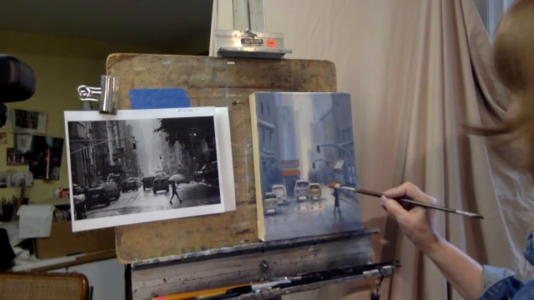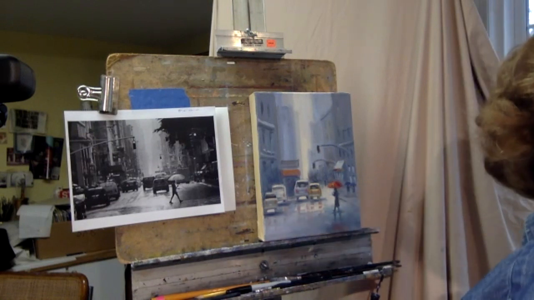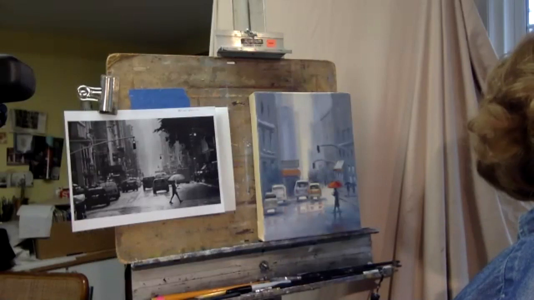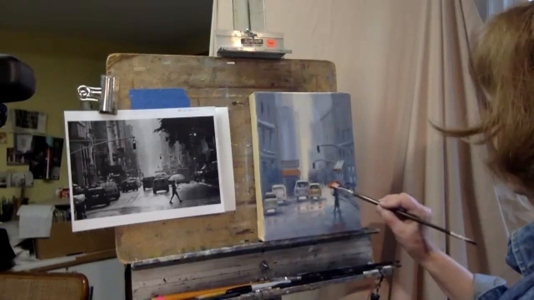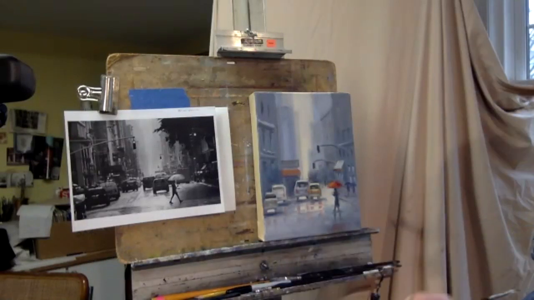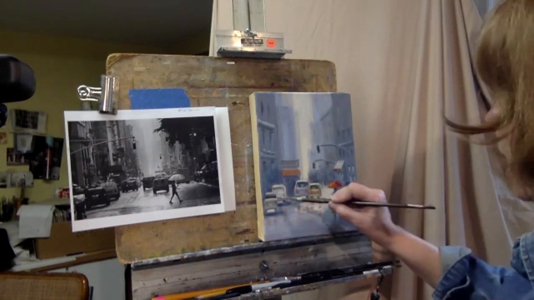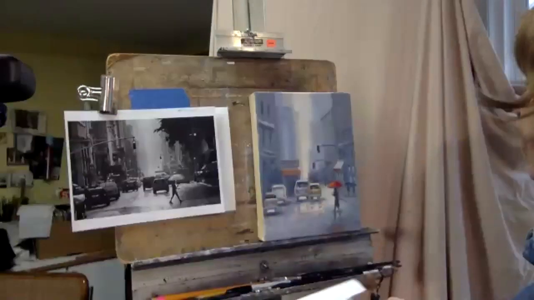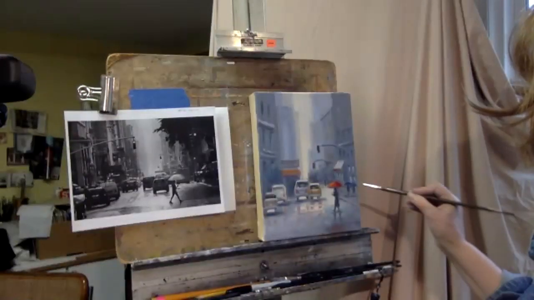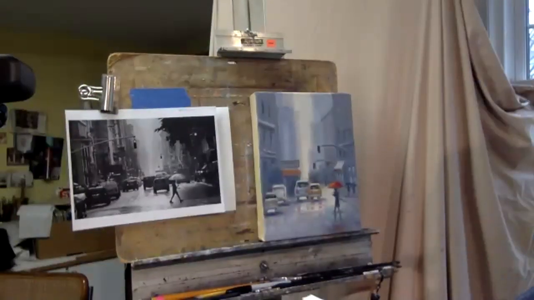That orange, when it dries, might not look light enough. I might have to come back in here again and hit it with a little cad orange, maybe with a little cad yellow. All of these things require adjustment. So I would say, even though I blocked in a lot today, I would let this dry.